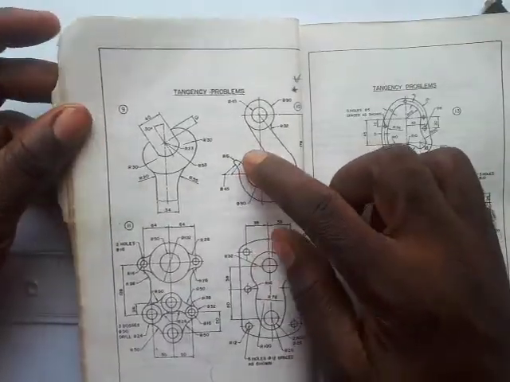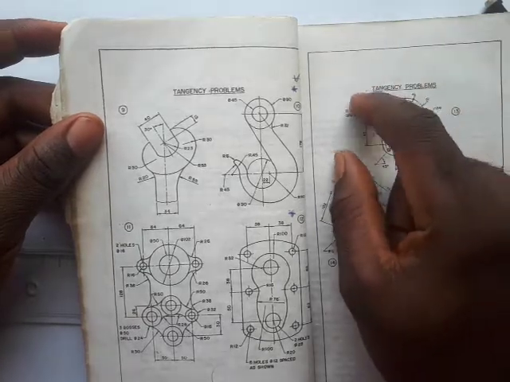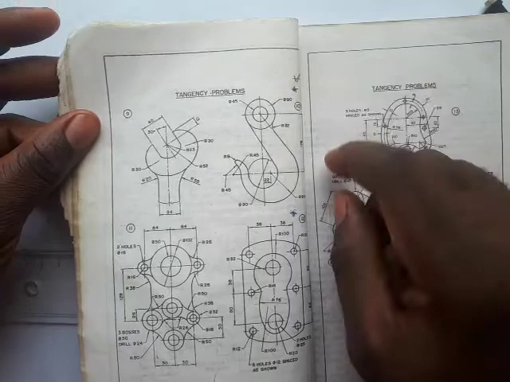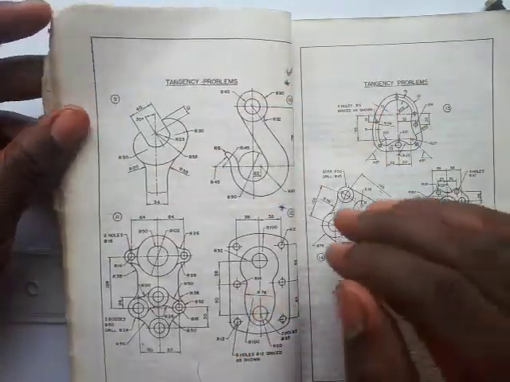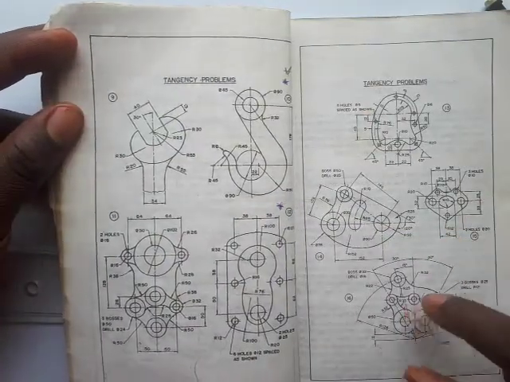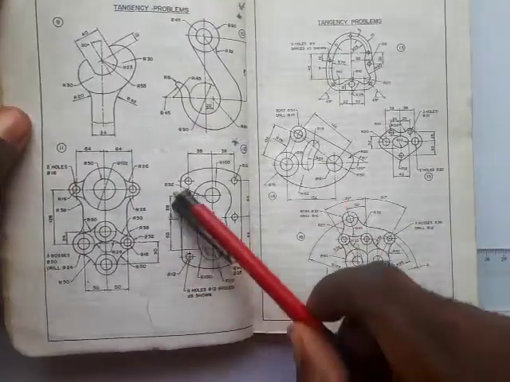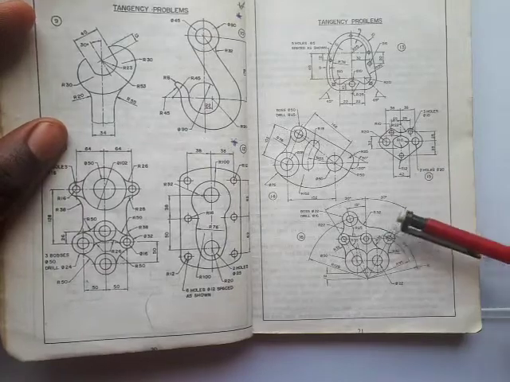Now, we're not going to be treating any of these examples in this video. What I'm going to do is to show you the principle of tangency, that you are going to apply to drawing some of these drawings you're looking at right now, which we are going to treat much more later in other videos. They look quite complex, but the truth is they actually are not really difficult drawings.